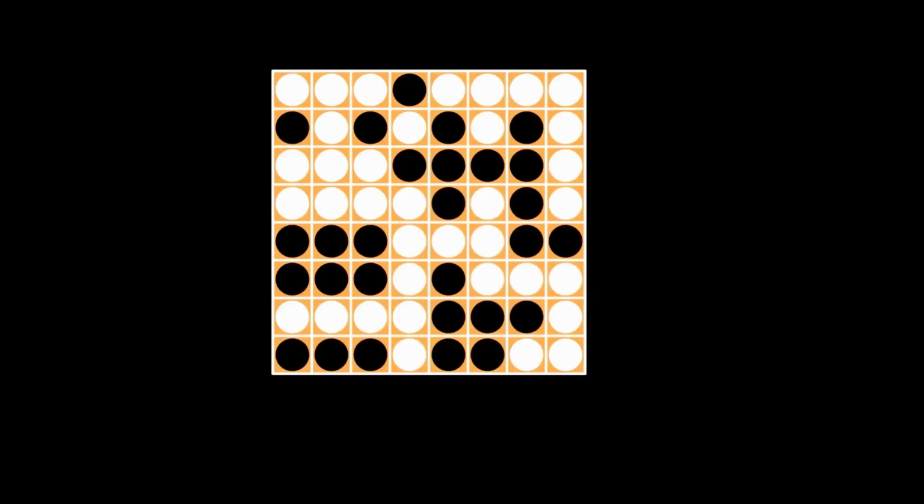Let's look at the problem. We have an 8x8 grid. We randomly fill each cell of the grid with either a black or white marble, each having an equal probability of 1/2. We are interested in the number of white marbles in each row and column.